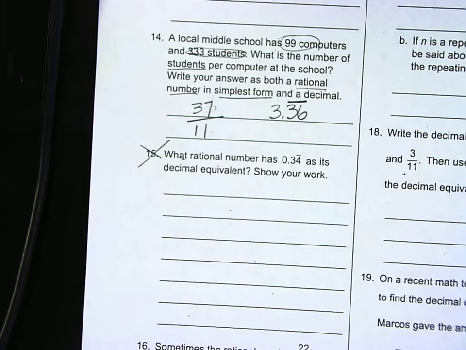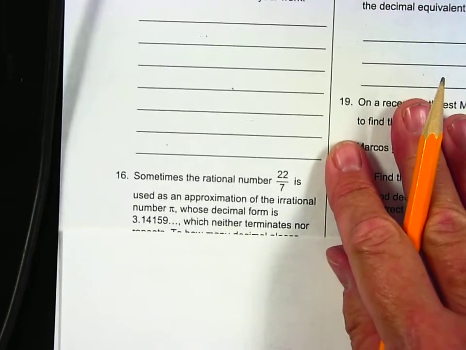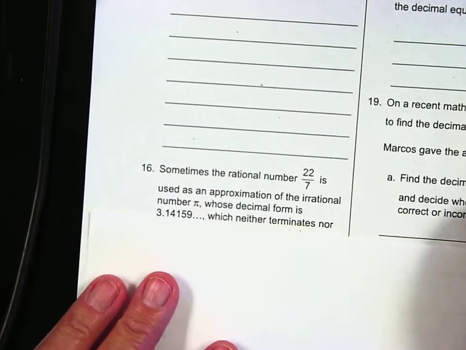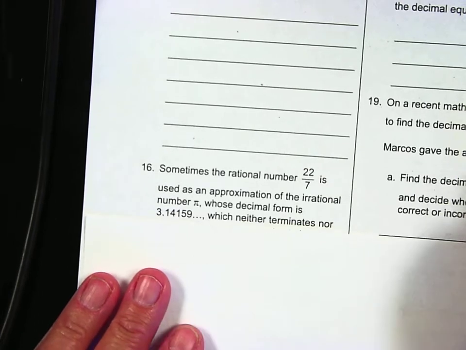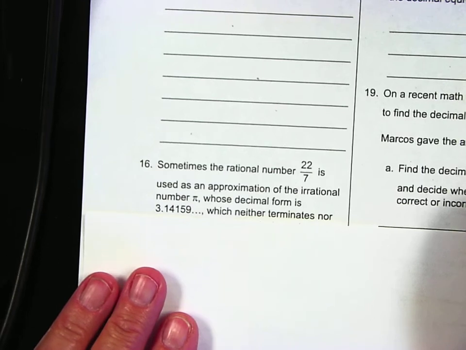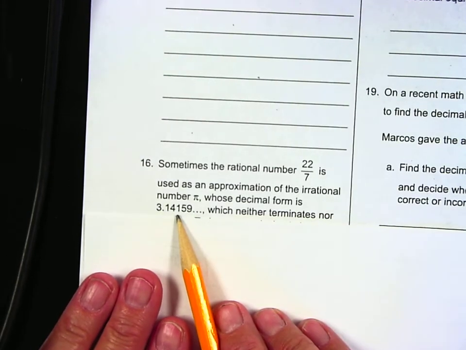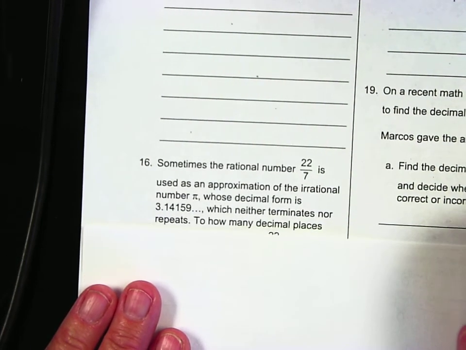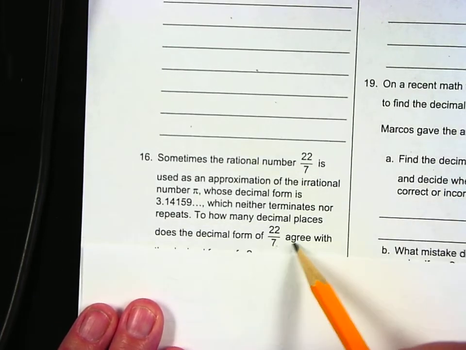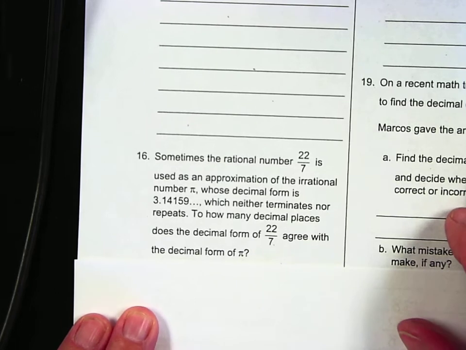All right, we're going to do 15 in class. 16. Sometimes the rational number 22 over 7 is used as an approximation of the irrational number pi, whose decimal form is 3.14159... This is irrational. This is pi. It doesn't terminate and it doesn't repeat. To how many decimal places does the decimal form of this agree with the decimal form of pi?